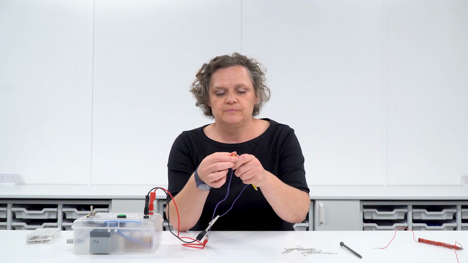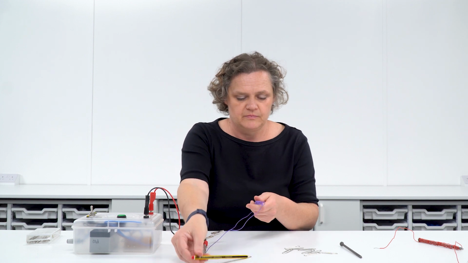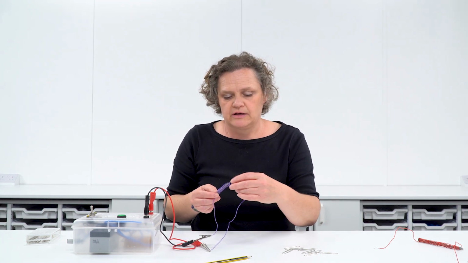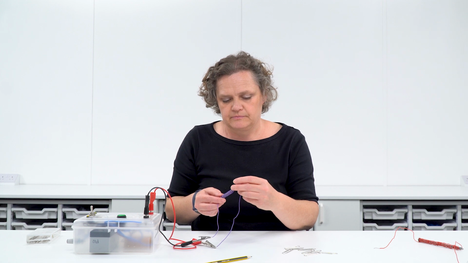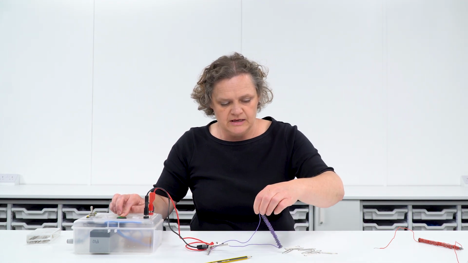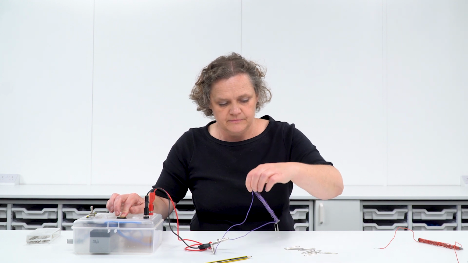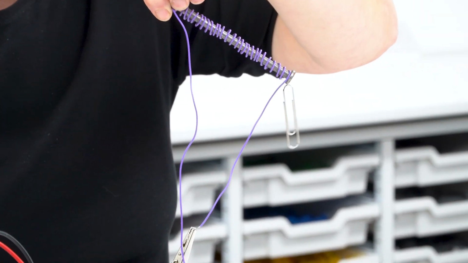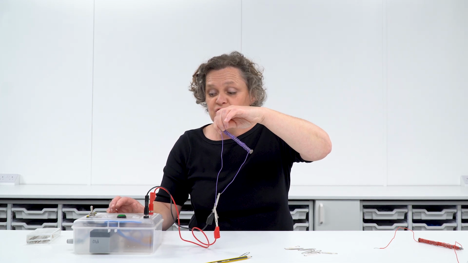But let's see what happens if I replace my pencil with an iron nail. Turn on again. And now we are picking up the paperclip. And when I turn off, the paperclip drops.